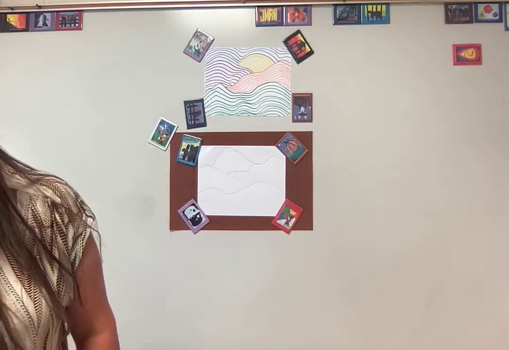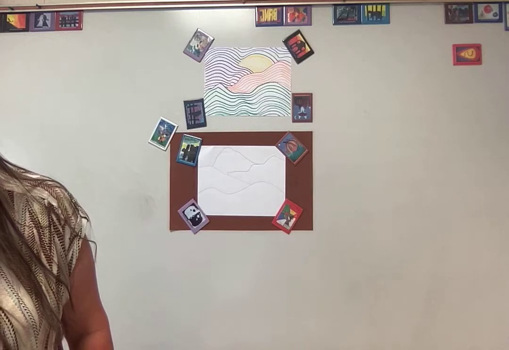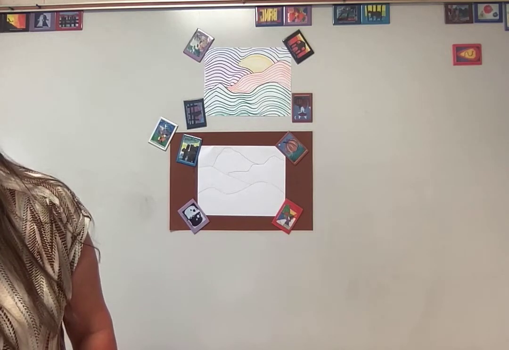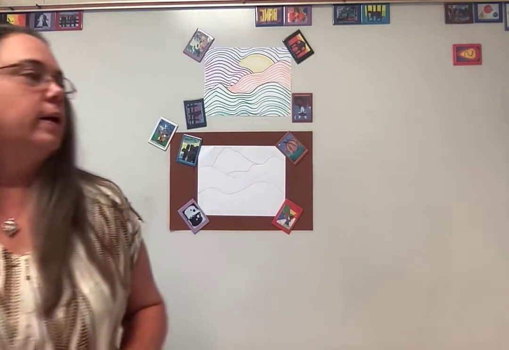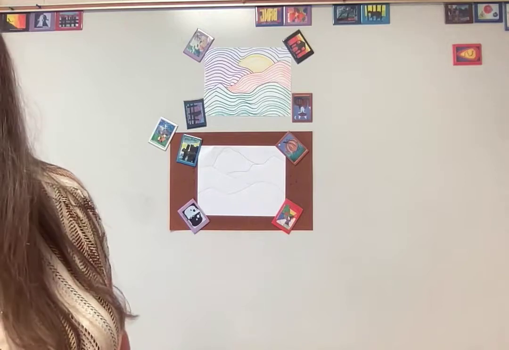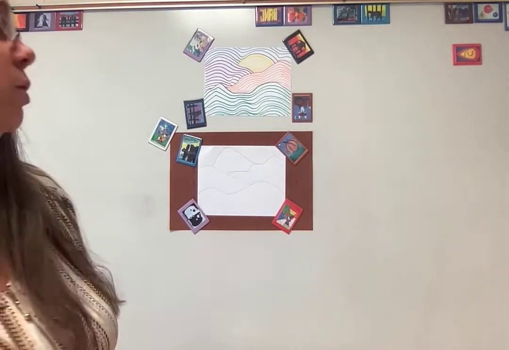So I'm going to choose a color for the bottom, the foreground. It could be green like grass. It could be brown like dirt. It could be any color I want. It doesn't even have to be a realistic looking color. Because you're the artist, you can change the colors and make them look as real as you want or as interesting and fantastical, like a fantasy picture, if you want.